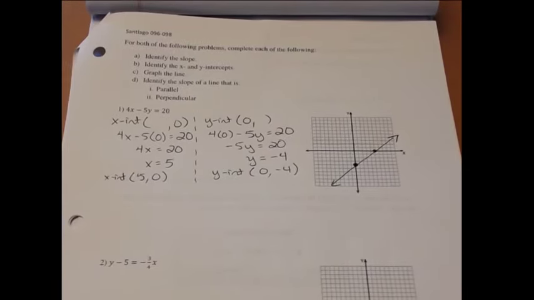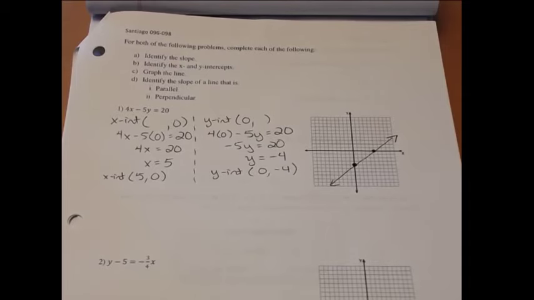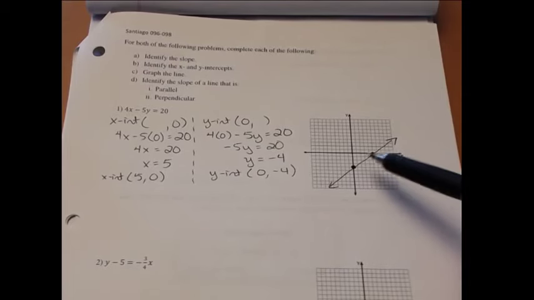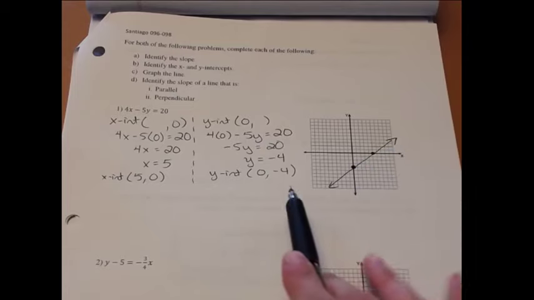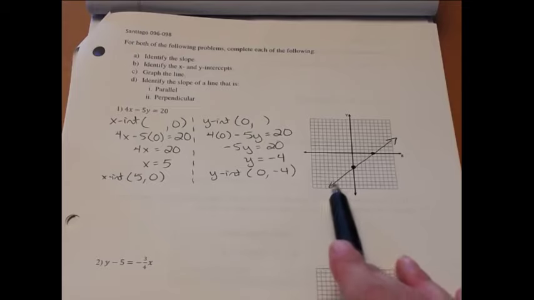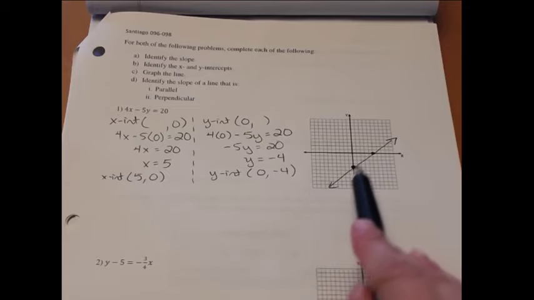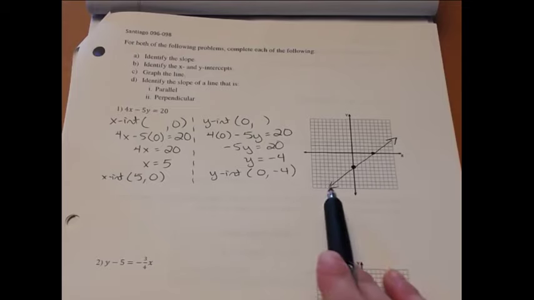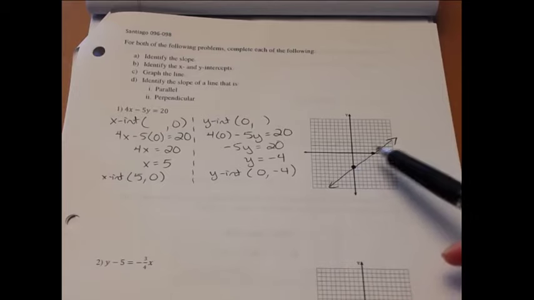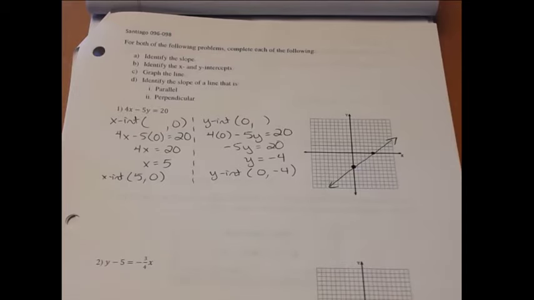And now what I'm actually able to do in this case is calculate slope graphically. I can note first off that as we read this graph from left to right, we are going uphill. So we know that our slope is positive.